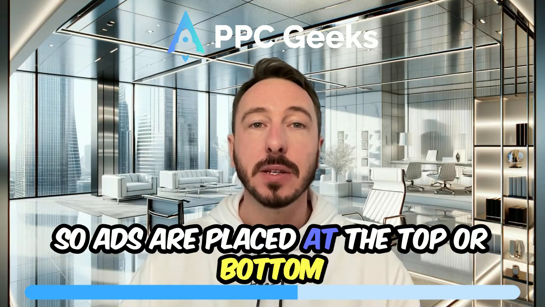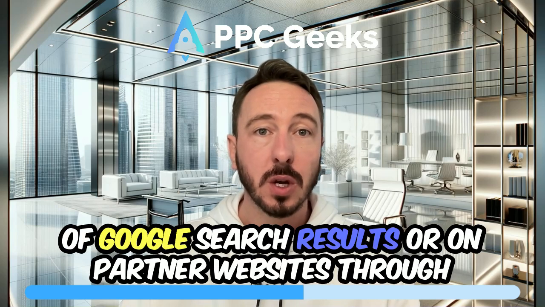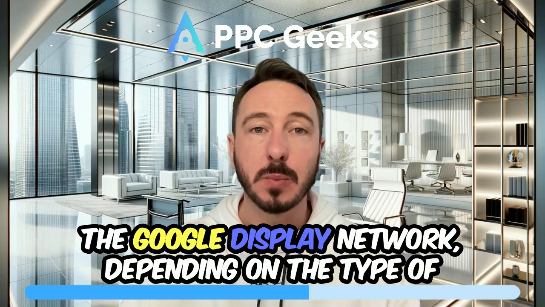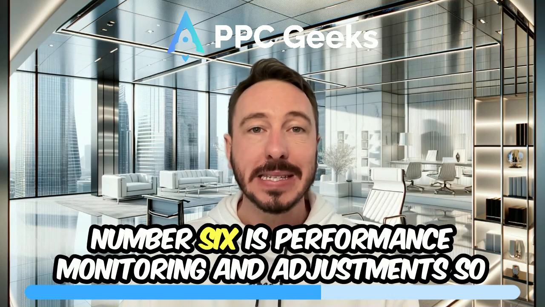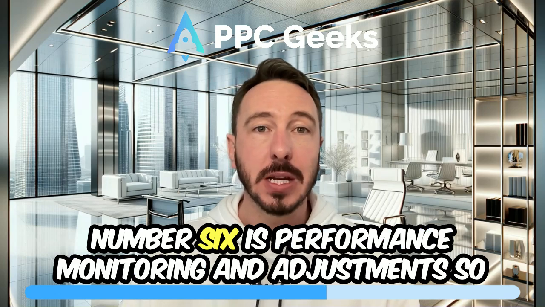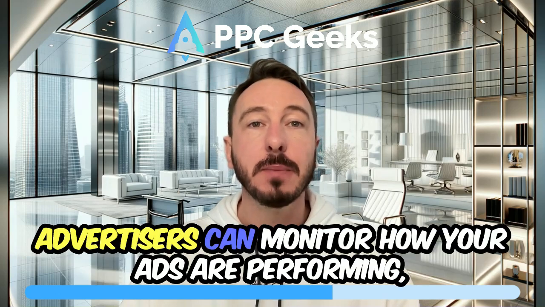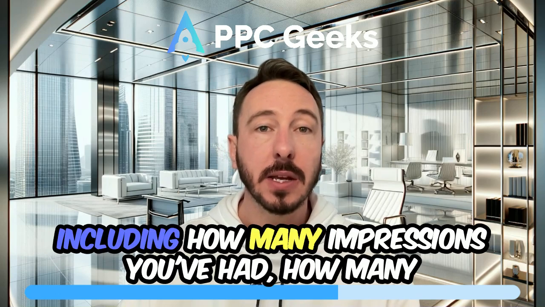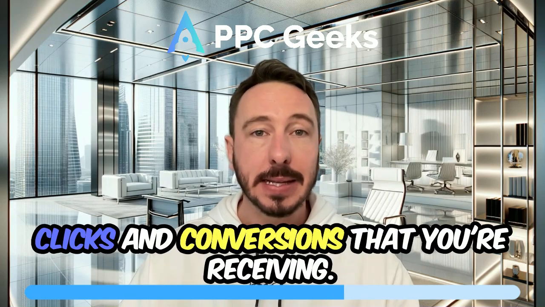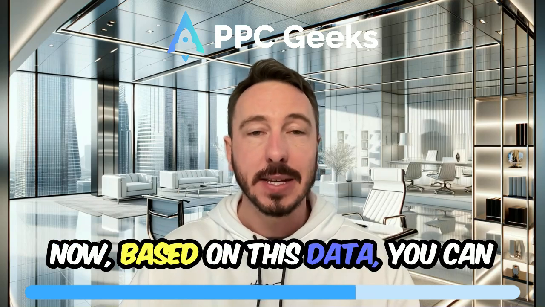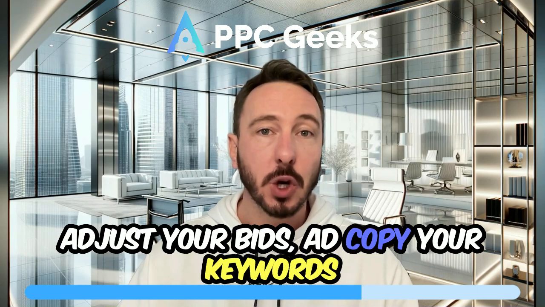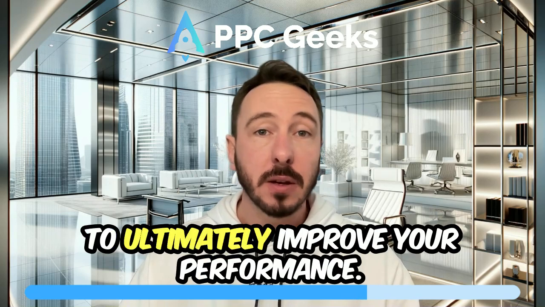So number 5 is ad placements. So ads are placed at the top or bottom of Google search results or on partner websites through the Google Display Network, depending on the type of campaign and settings that you choose. Number 6 is performance monitoring and adjustments. So advertisers can monitor how your ads are performing, including how many impressions you've had, how many clicks, and conversions that you're receiving.